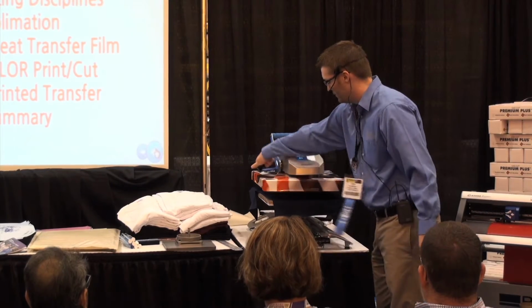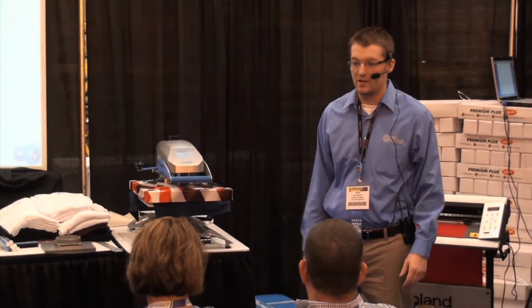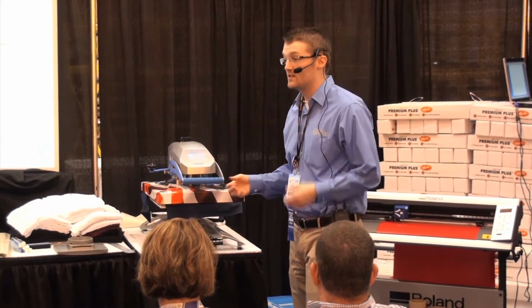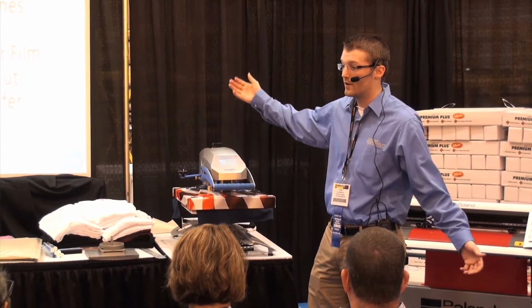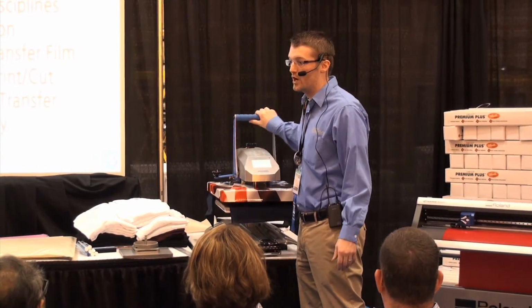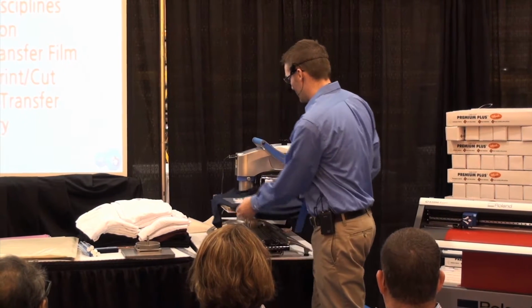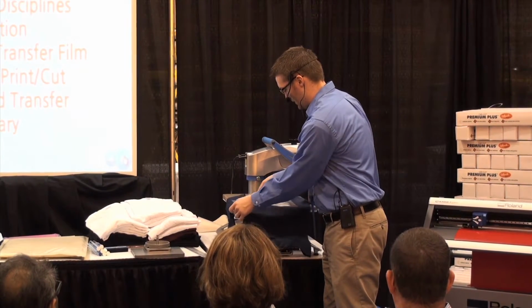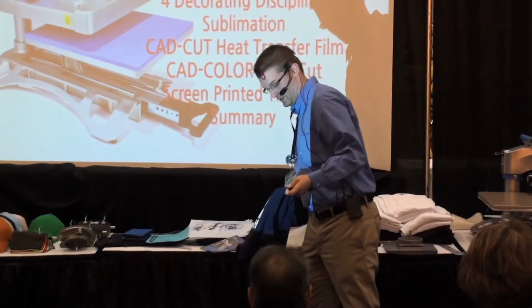Position my design down. With Premium Plus, it actually has a flexible temperature range. So depending on the fabric, whether it's heat sensitive, I can take the heat all the way from like 255 up through 330, depending on what's convenient for your shop and your heat press operator. So I'll press that on. And then I just peel the backing away. It pretty much just falls away from the material.